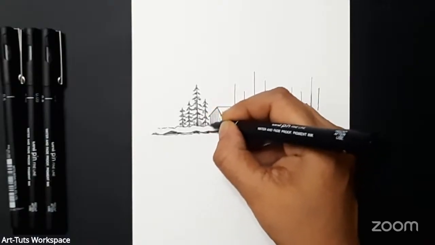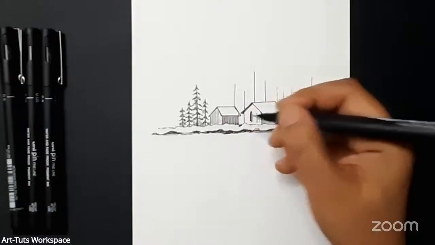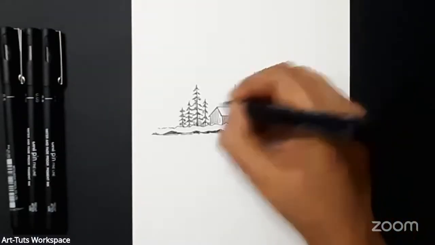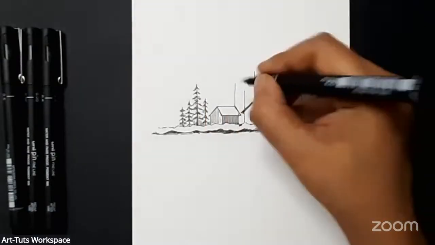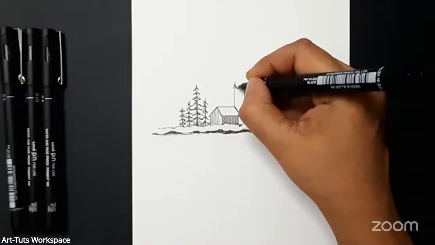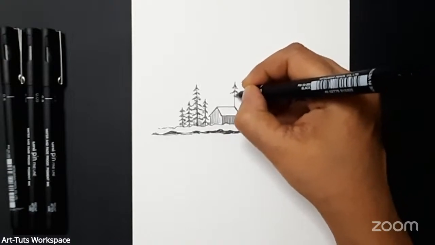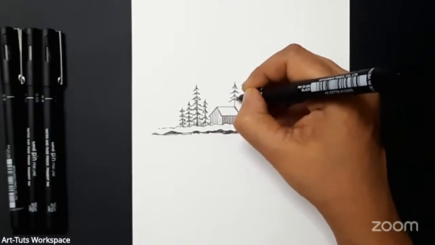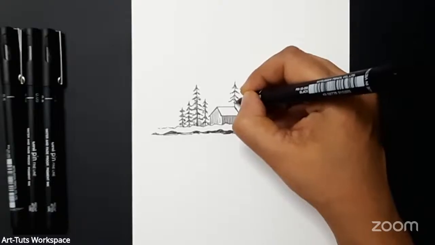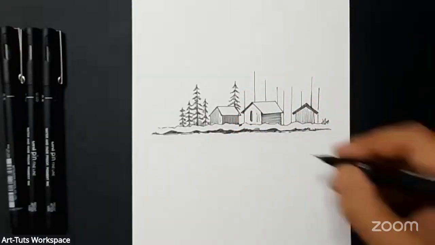Or we can also show some bushes at the background, but we'll first finish the trees. As they go, they will keep on increasing the branch.